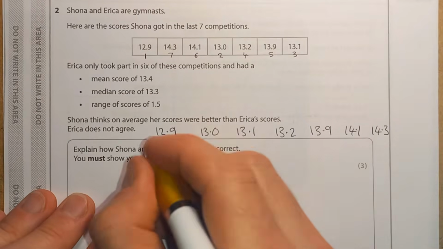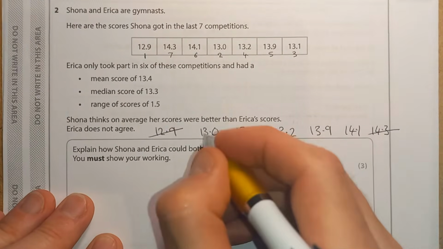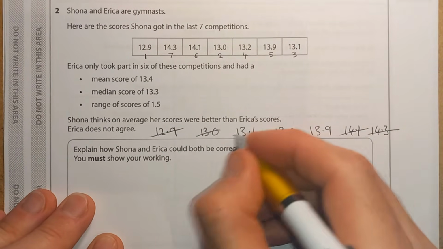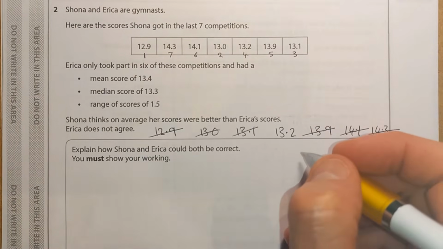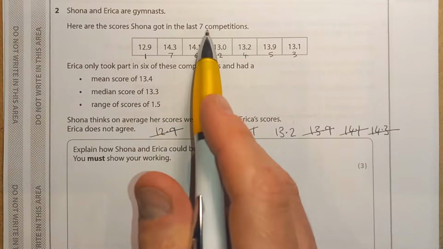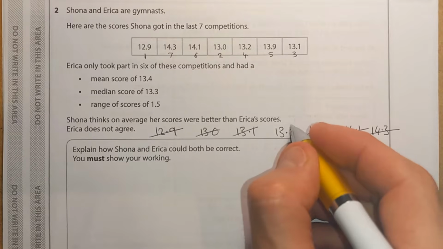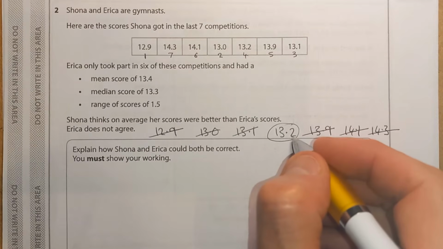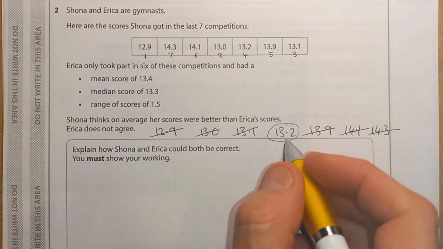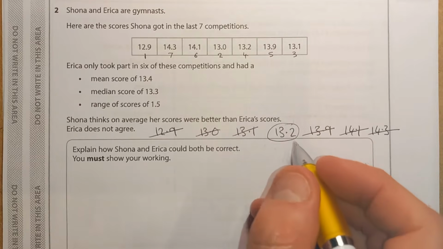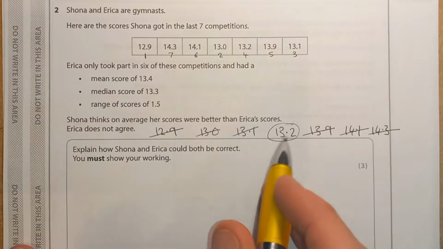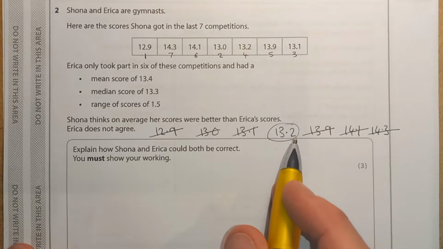So to work out the median, we cross out the smallest and the largest. Keep going until we've got either 1 or 2 left in the middle. Because we've got an odd number of values, we've just got 1 in the middle. So that's nice and easy. Okay, so we've got the median for Shona. Right, we're not going to do any commenting yet. We're just going to stick with that.